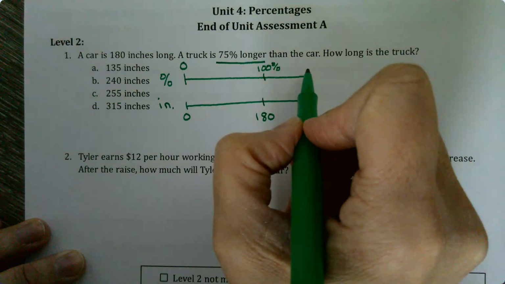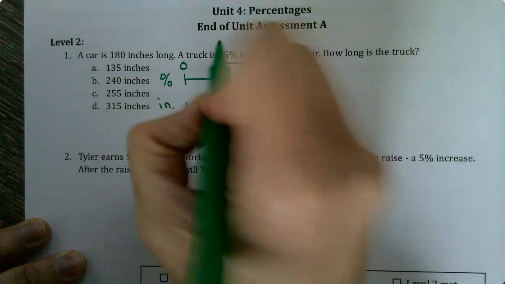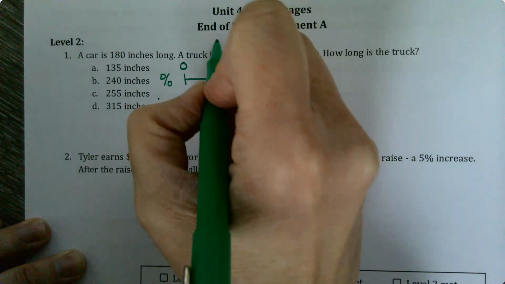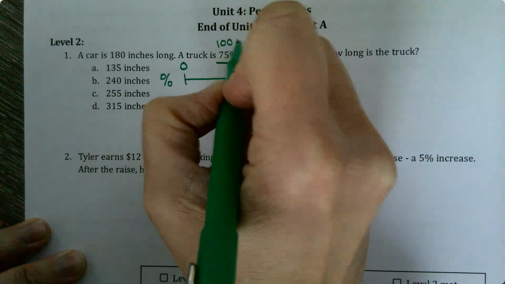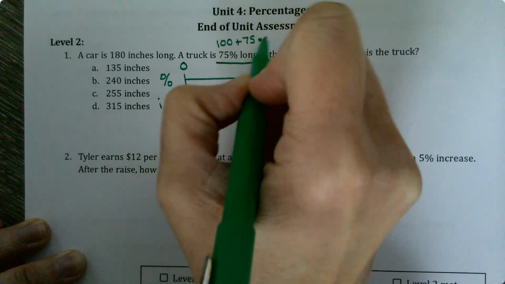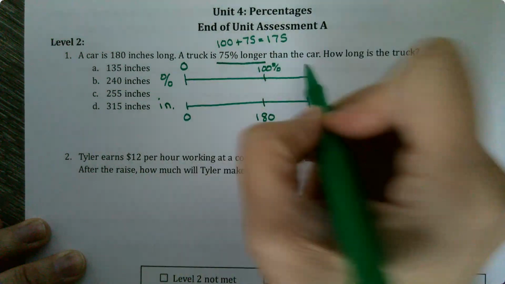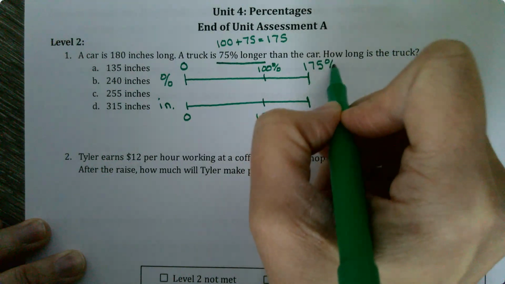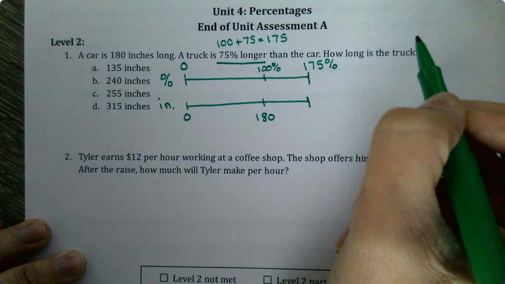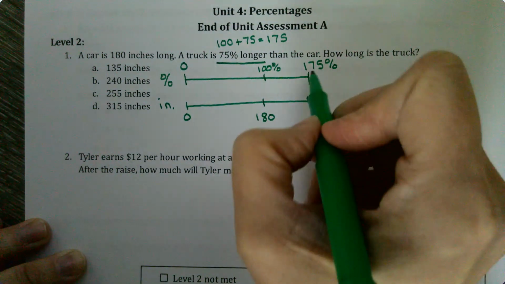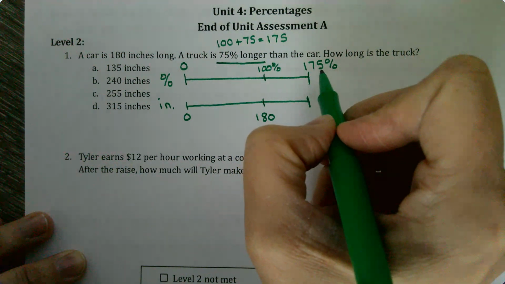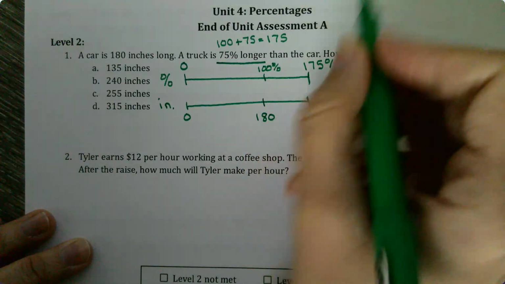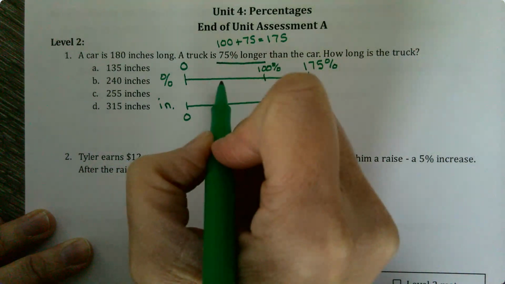Then we need 75% longer. So that means this is 100 plus 75%. So we end up at 175%. So over here, I'm going to have 175%. So I have to decide what to split my number line into. 75 is a nice number that counts by 25s. So I'm going to have my number line count by 25s.